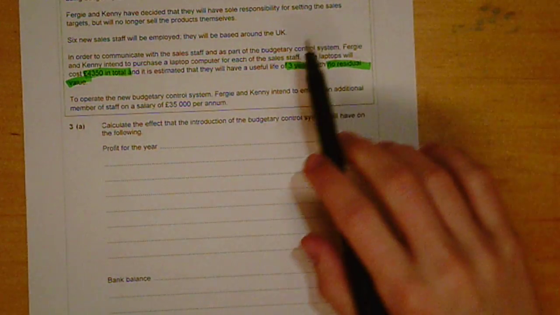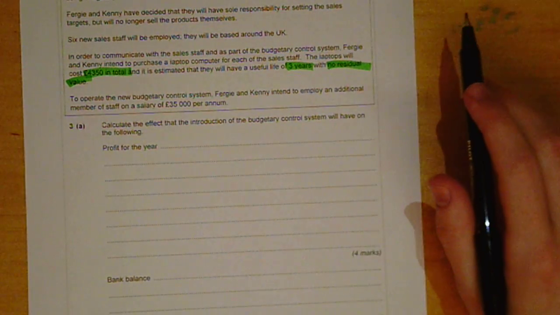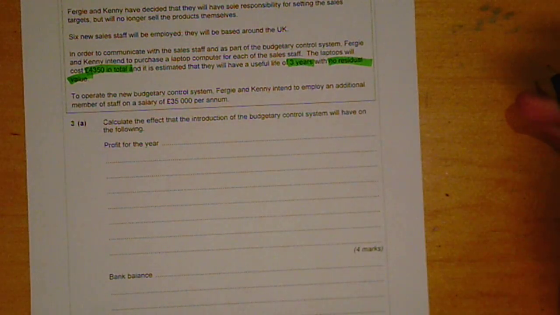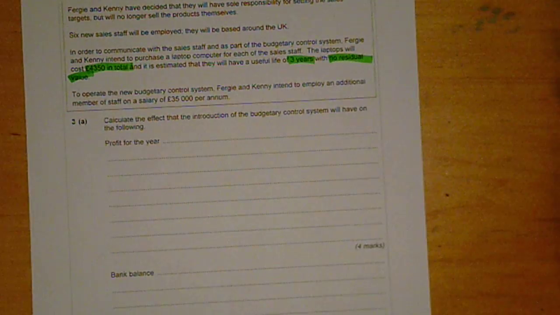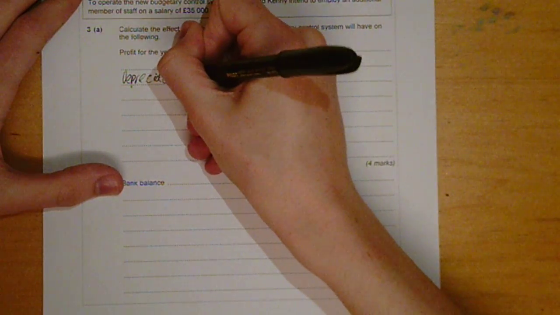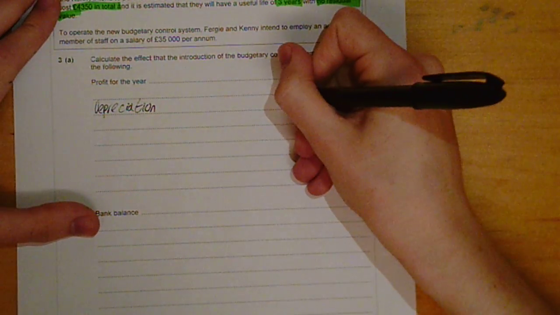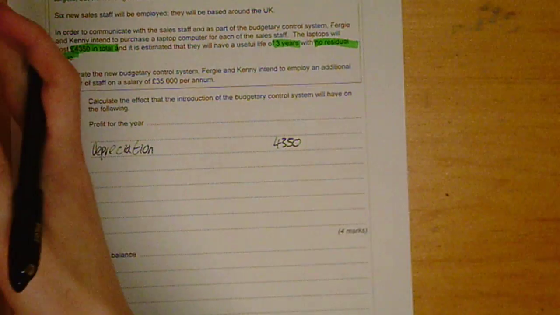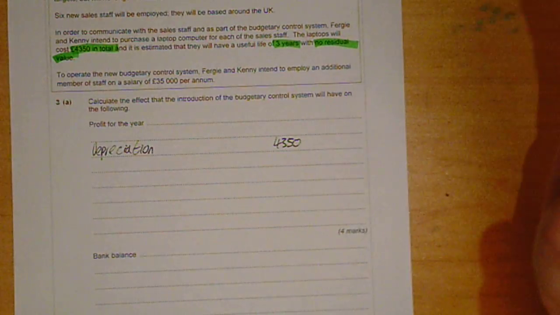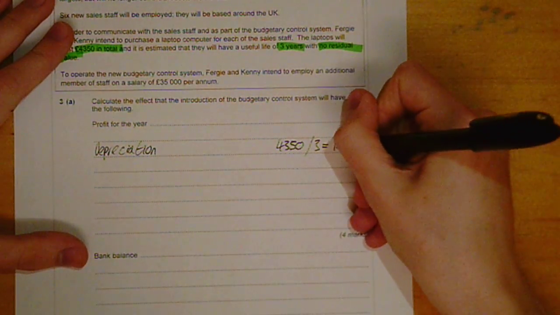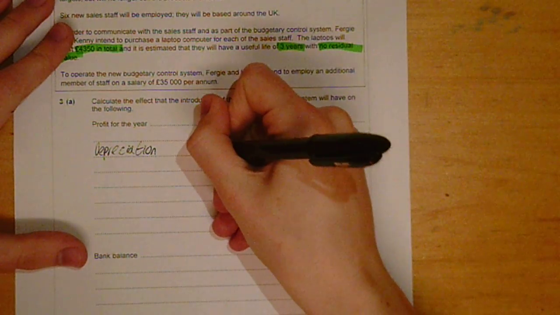However, it's estimated they'll have a useful life of 3 years. So we're going to have to do a year's depreciation, like we did with the previous question. We're going to have to do a year's depreciation of these laptops to calculate the expense that will go into our income statement and therefore lower the profit. So depreciation. How am I going to calculate the depreciation? Well, it's 4,350 in total, and they're going to live for 3 years. So they're going to lose a third of their value in the first year, a third in the second year, and then they're going to lose the final third in their final year. So 4,350 over 3 gives me 1,450. So the depreciation for this year is simply 1,450.